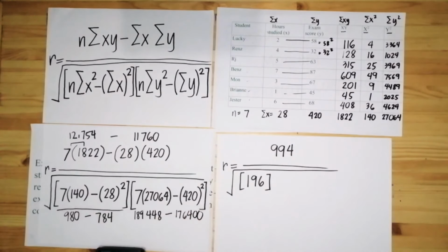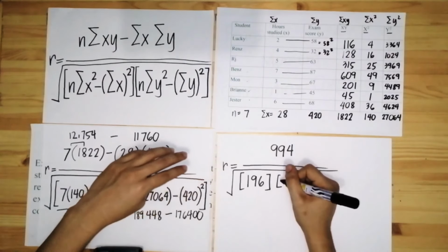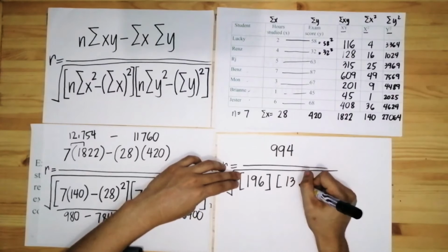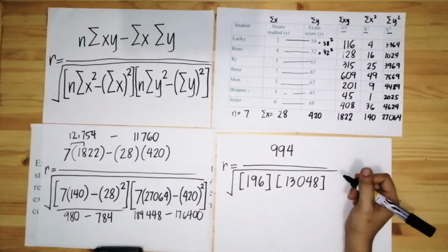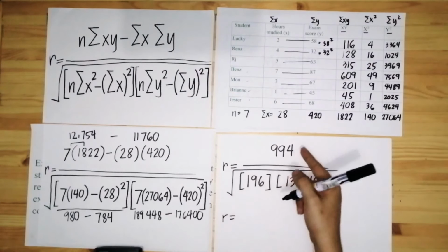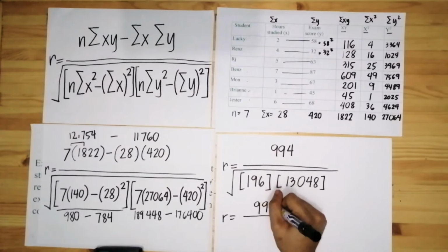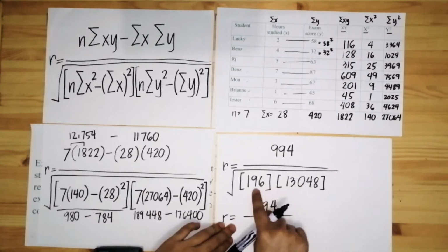176,400. Kasi minus natin yung dalawa. 189,448 minus answer. Pangalawang bracket ay merong value na 13,048. Then we're not yet done. Kailangan nating i-solve to. 994 copy lang. Then ito multiply lang natin, times 196. Multiply nyo itong dalawa.